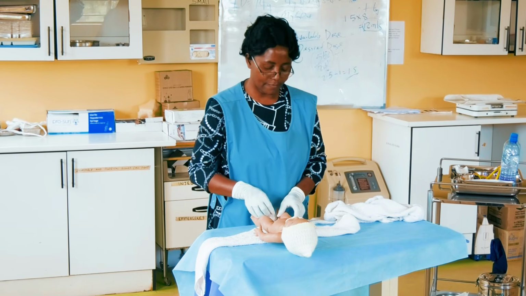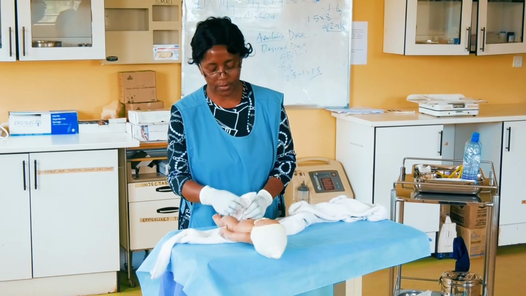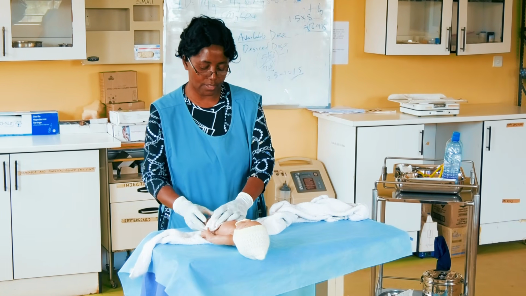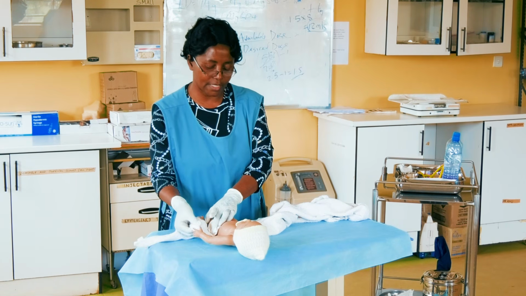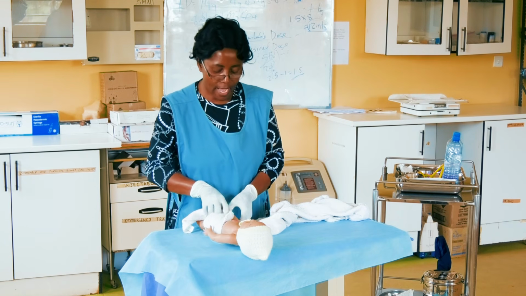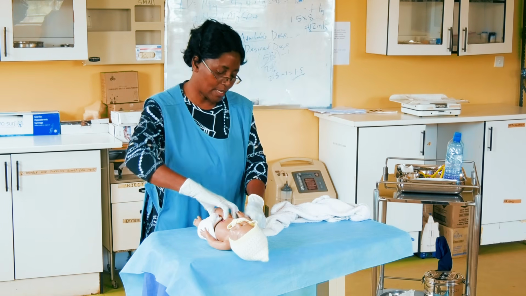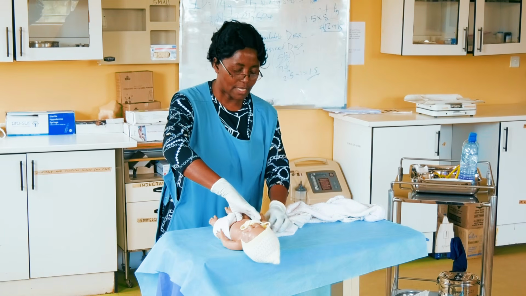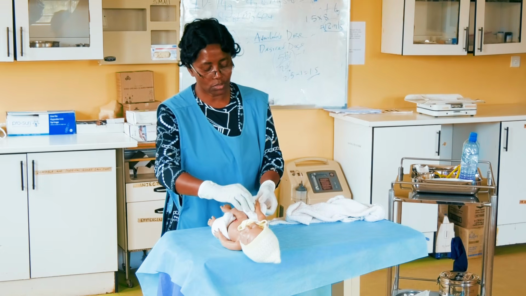So we take the first envelope-like fold there, then we wrap the perineum of the baby so that we protect the baby. Then after we've done that, we get this end corner of the nappy, pass it on top, then under the thigh for the opposite leg, and pass it down there. Okay?